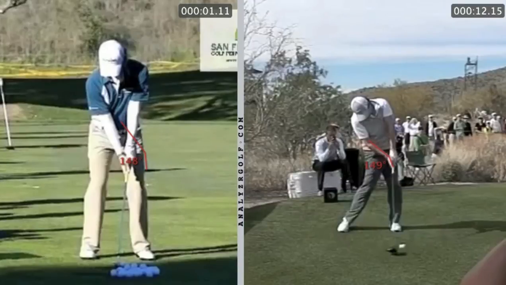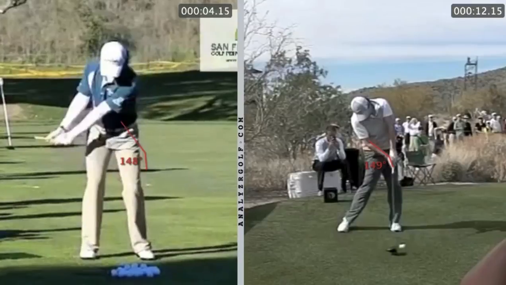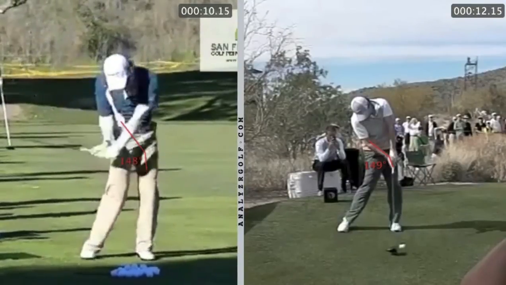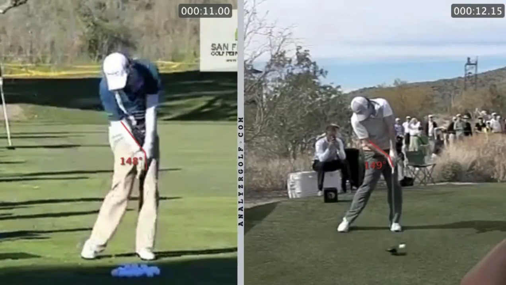At setup, you can see that both arms are fairly straight, but as we approach impact, you will see that that right elbow is in closer to his side and is in a bent position. It'll be easier to see when we look at it from down the line. In addition, as I get him to impact, you will see that there is an angle in his right wrist, and his left wrist is relatively flat.